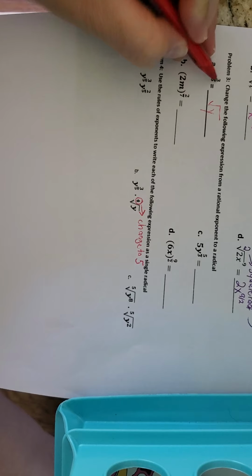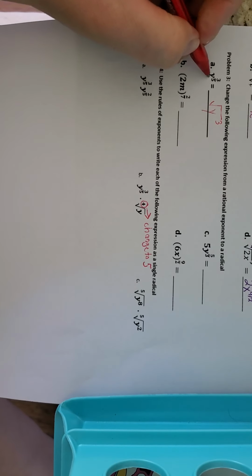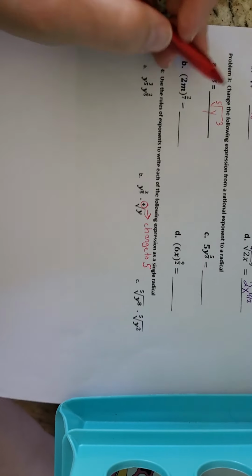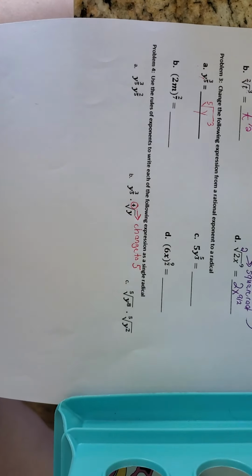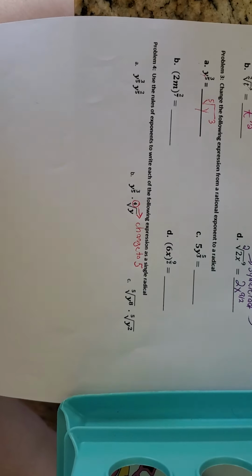So this 3 is going to go right here. This 5 is going to go on the outside. You tuck it between where these 2 lines form a V, because that's where your root belongs.